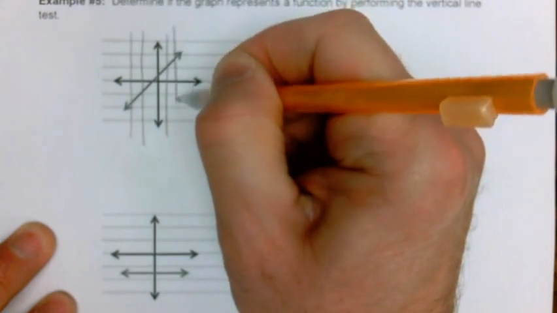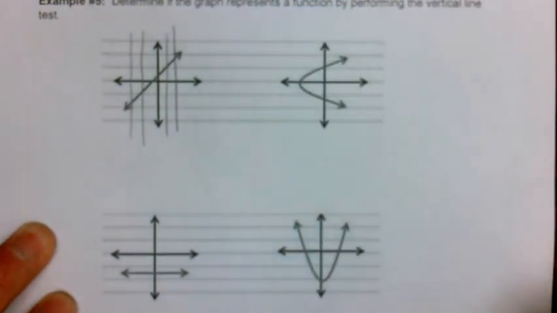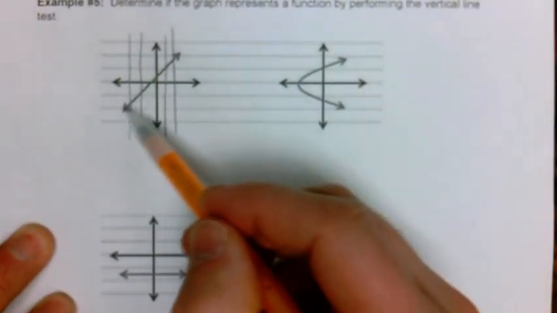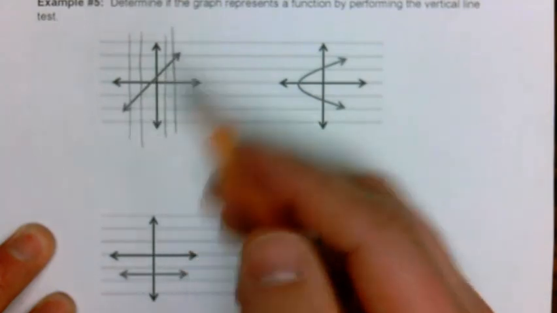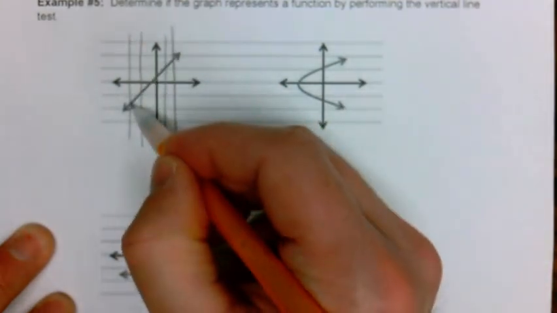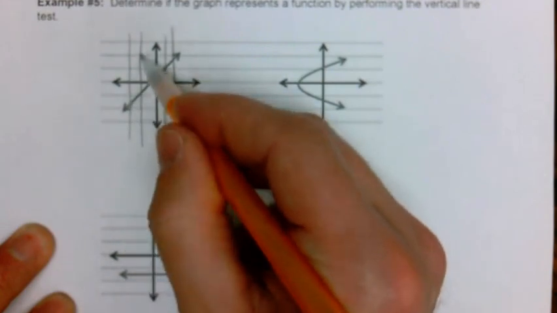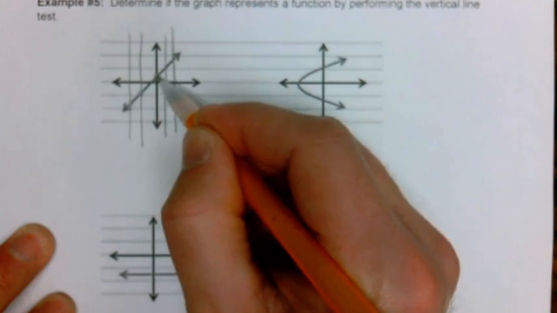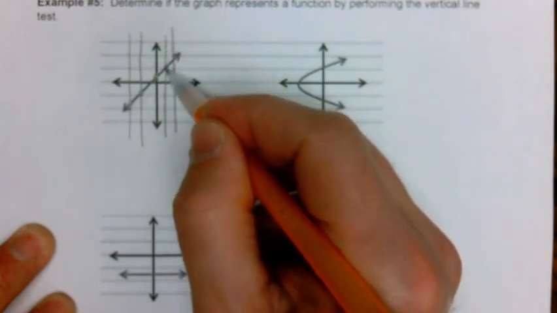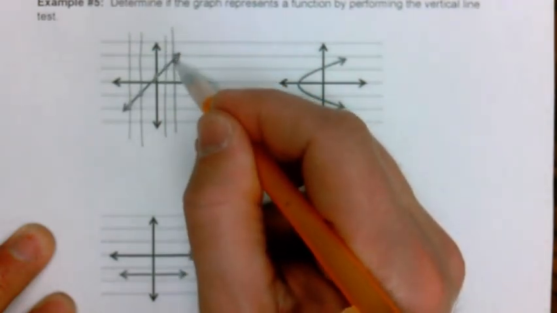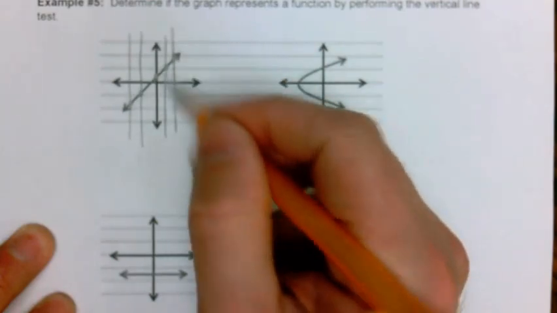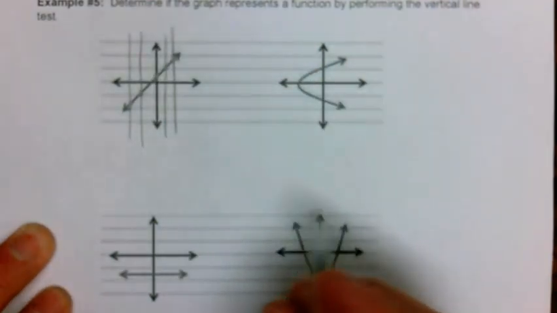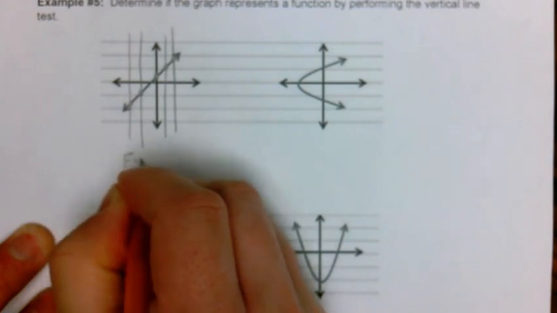And I'm going to look at each vertical line and tell how many times it hits the relation. This is the relation right here. This vertical line hits once right there. This vertical line hits once there. This vertical line hits once there. This vertical line hits once there. And this one hits once right there. Every vertical line hits the relation in only one spot, so this is a function.